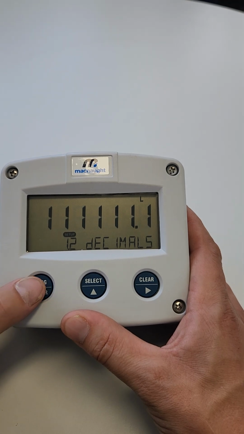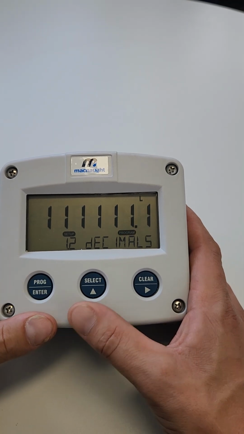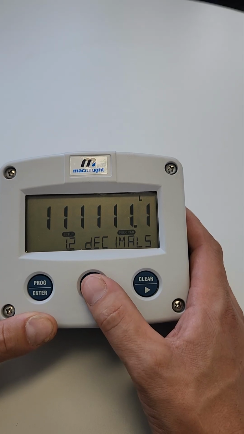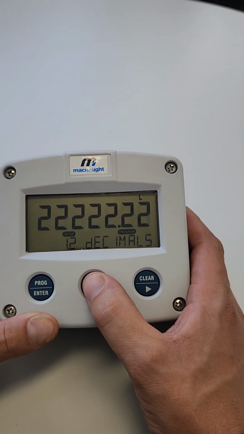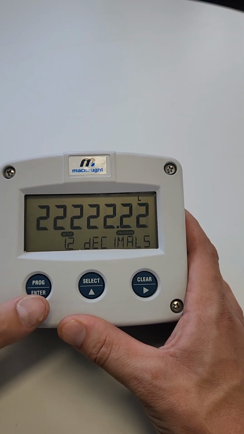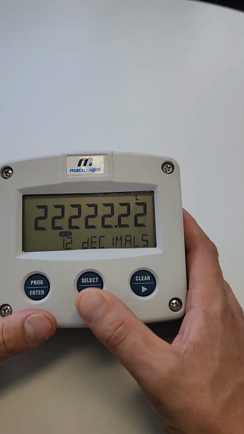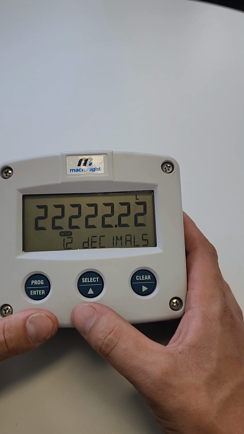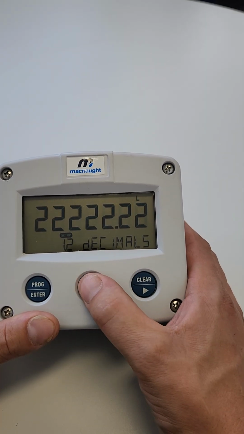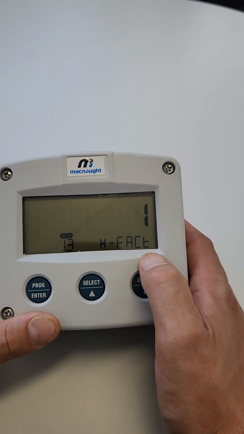To change this, if we push the program button, you see the program light flashing. Now being 6.69, it's to 2 decimal places. So if we push up, it changes it to 2, and that's the setting we want to use. If we hit program, that locks it in. You'll see the little program light change. So that setting's now locked in. Now we go to the next setting, which is the K factor.